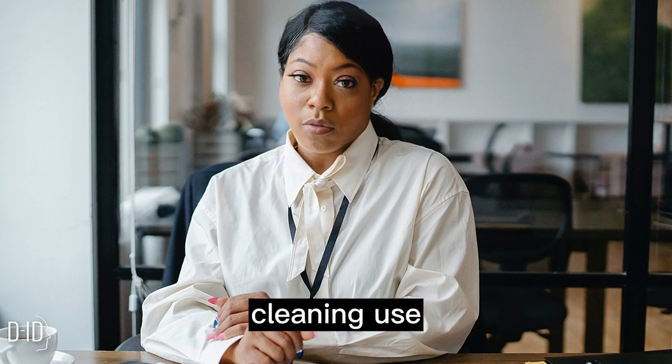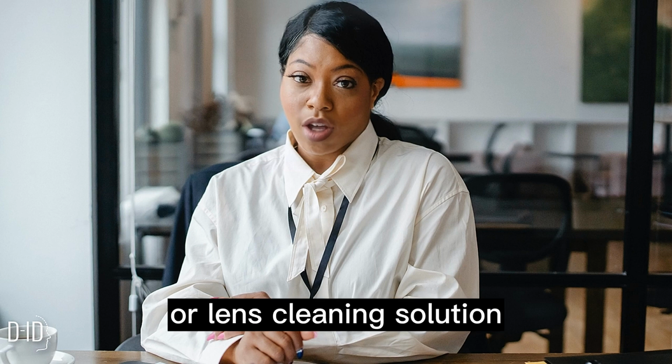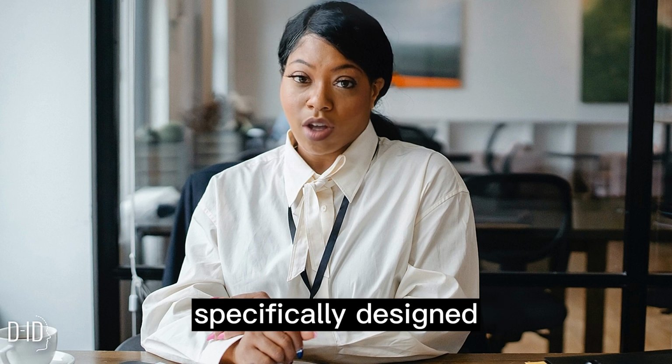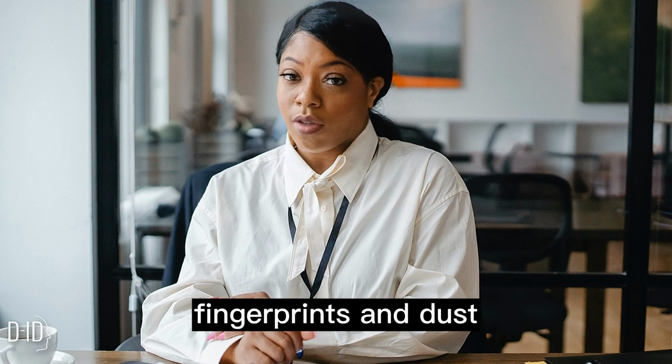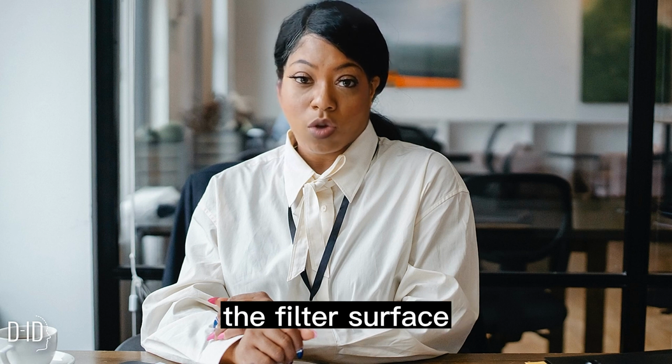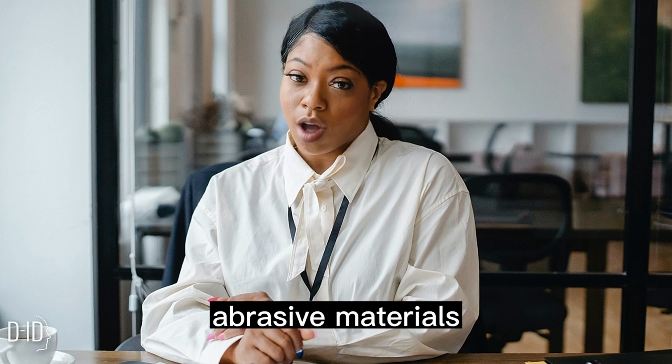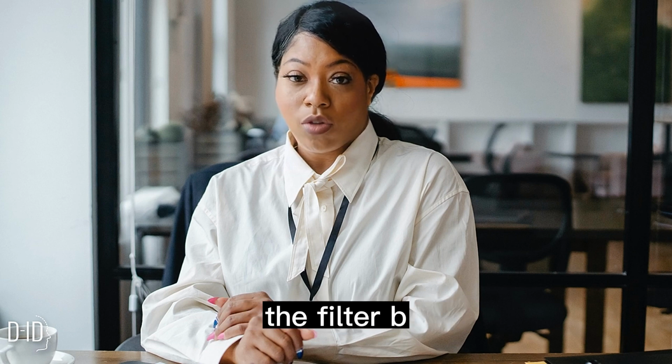A. Cleaning. Use a microfiber cloth or lens cleaning solution specifically designed for filters to remove smudges, fingerprints, and dust. Gently wipe the filter surface in a circular motion. Avoid using excessive force or abrasive materials that could scratch the filter.